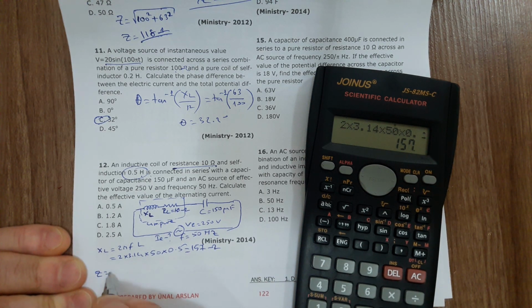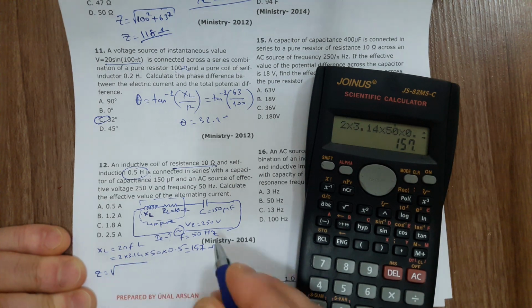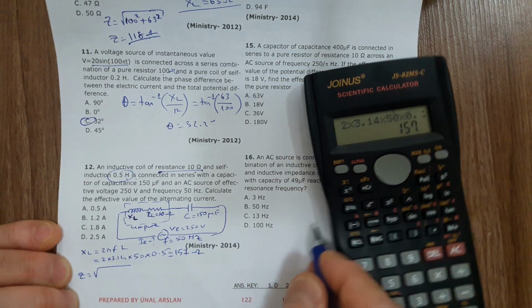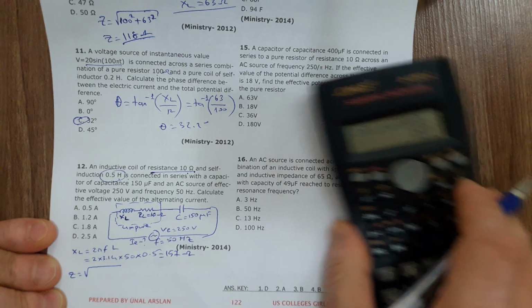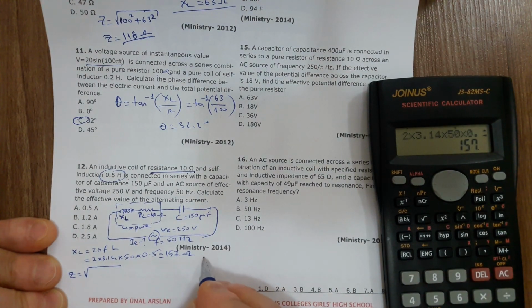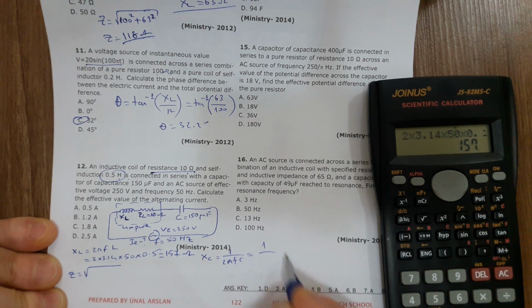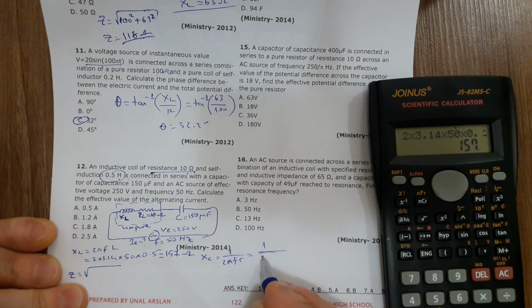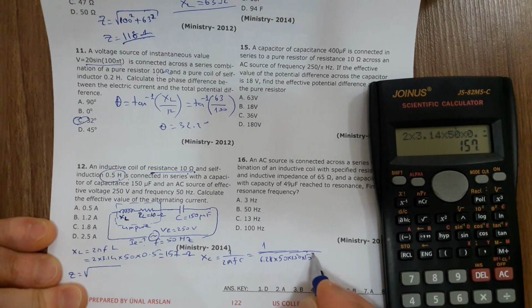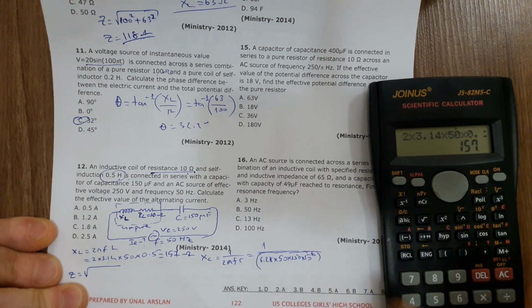Now we can calculate Z. Z is equal to the root of R squared plus XL minus XC squared. XL is calculated, but XC is not, so we need to calculate what XC is. XC is equal to 1 over 2 pi F C. So 2 pi is 6.28, F is 50, C is 150 multiplied by 10 to the power of negative 6 in brackets.